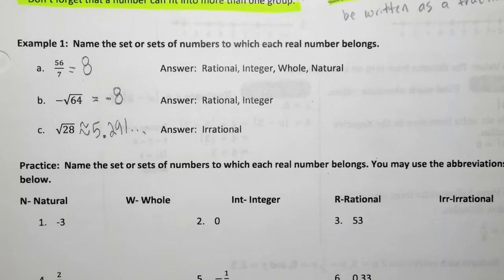Don't forget, every single one of these numbers should be either rational or irrational. One of those is always going to be in your answer. Do we have to do 2 of them if they're both? Yeah, so you could have 1 answer, 2 answers, 3 answers, or even 4 answers.